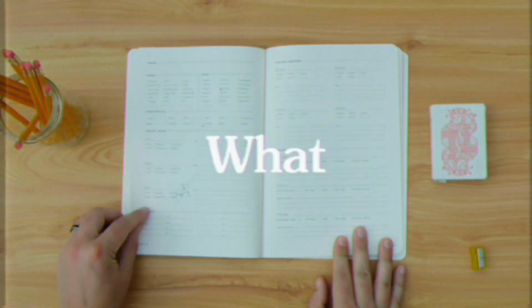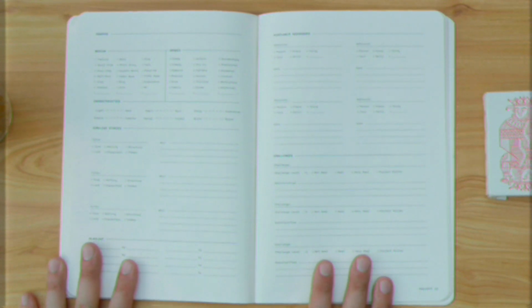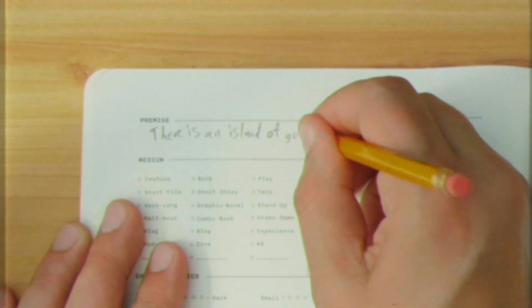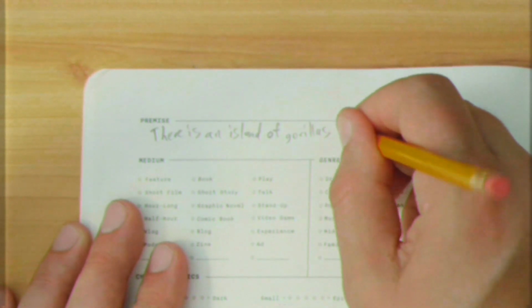But we didn't call it a workbook for nothing. What? Turn that page. On the next page, you'll find a brand new set of tools and exercises to help you get your ideas out of your head and into this book. This space is for briefly summarizing your story. It doesn't have to be perfect, because perfection is unattainable, and log lines are the work of Satan.